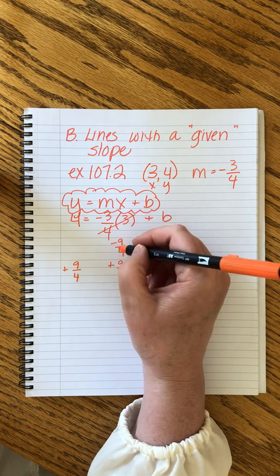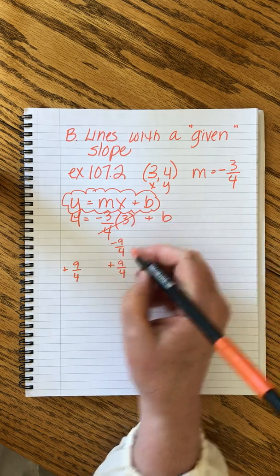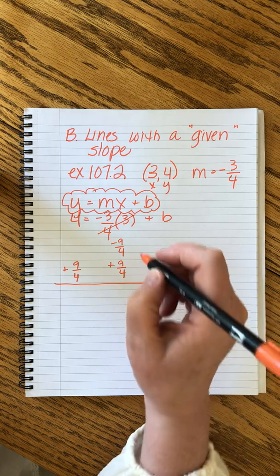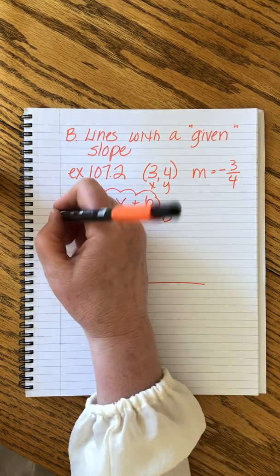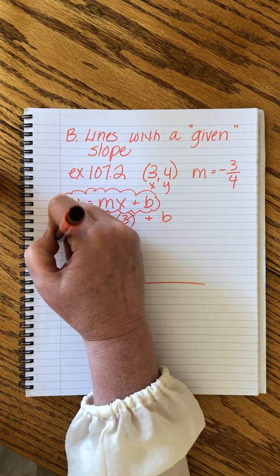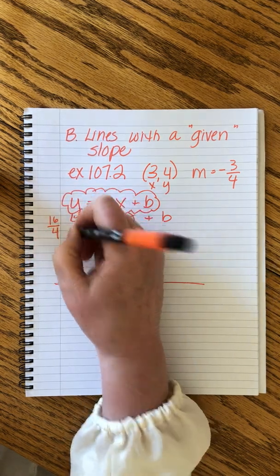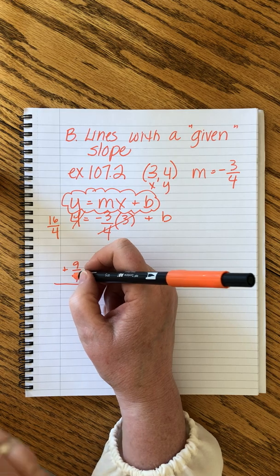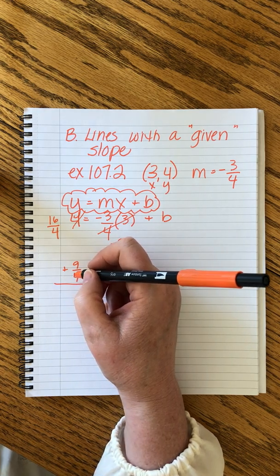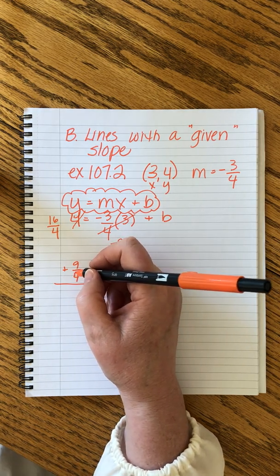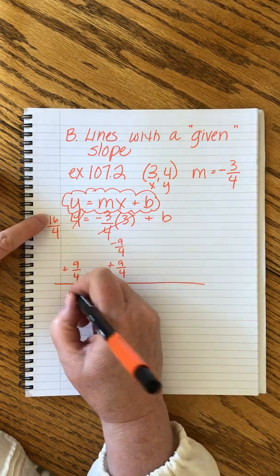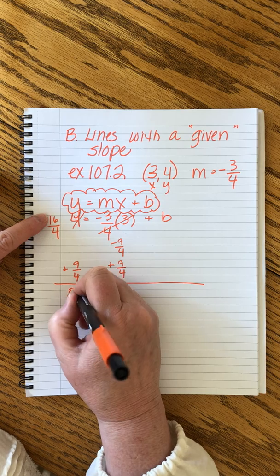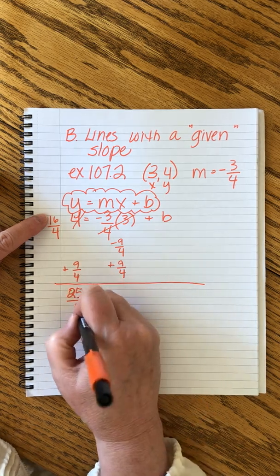So I changed that into this, and then I added it to cancel it out. This is a 4, but it needs a 4 on the bottom, so I'm going to make this 16 over 4, right? I multiplied top and bottom by 4 in order to get this. This then becomes 16 plus 9, 25 over 4.